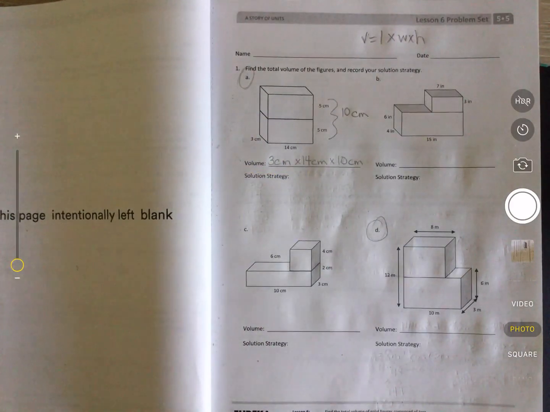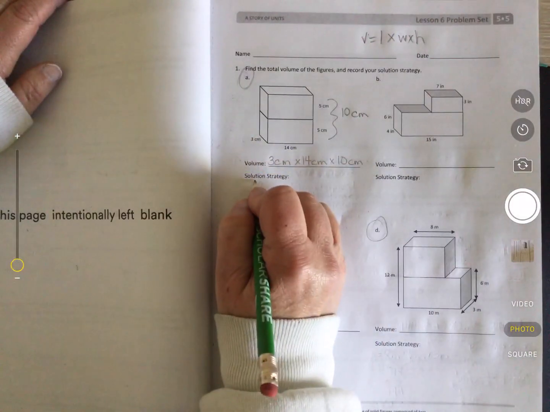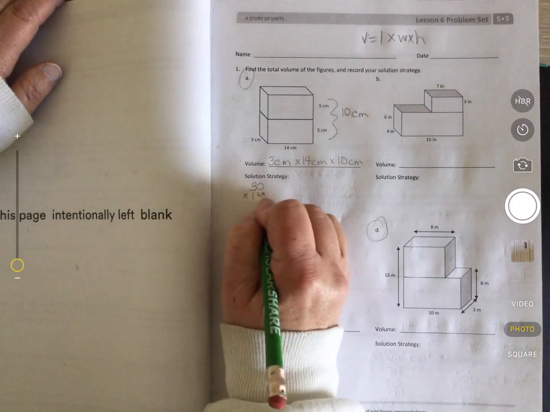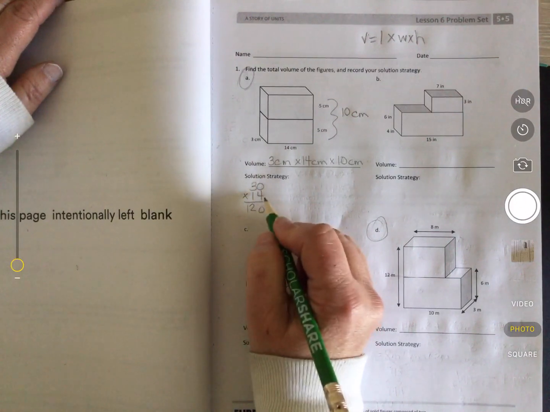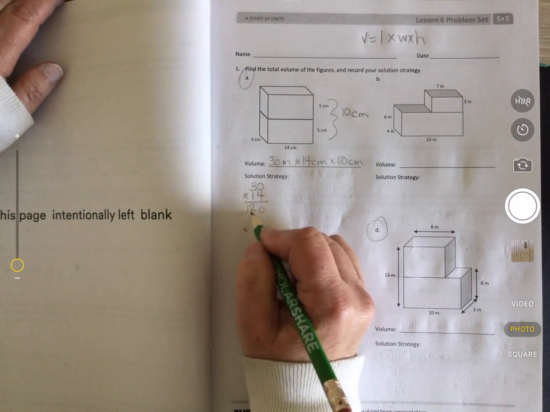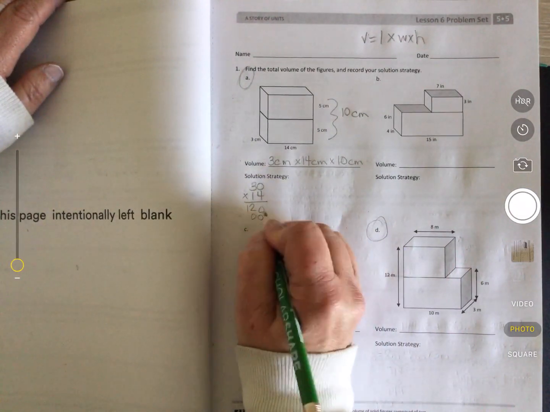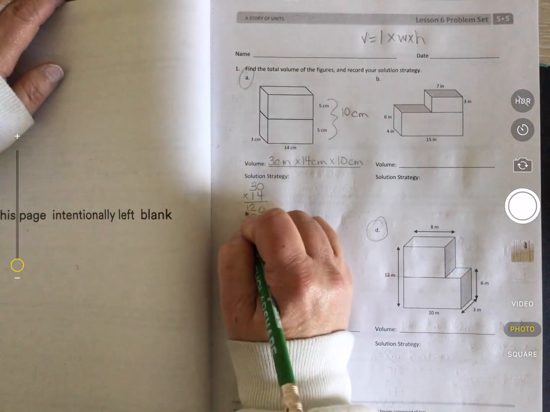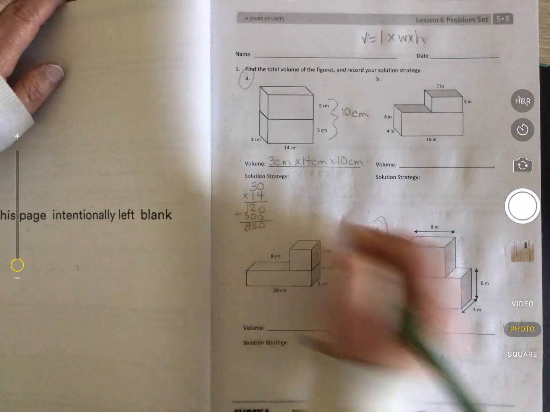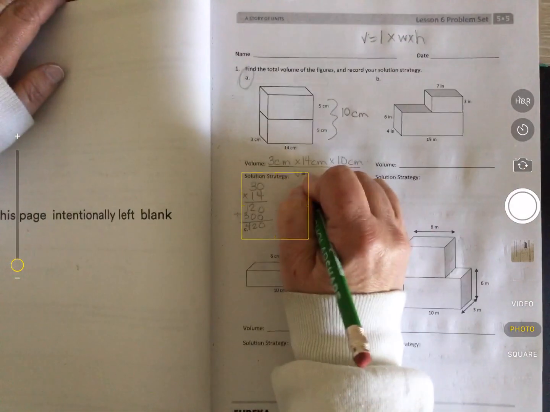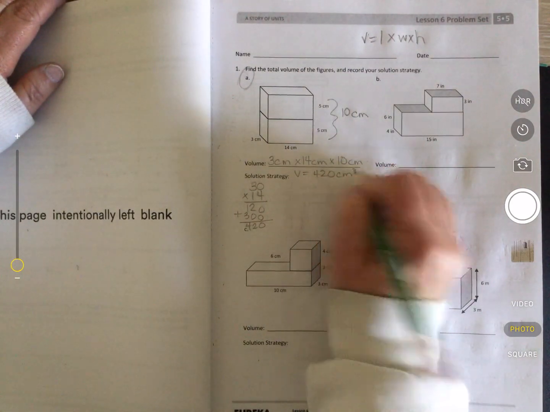Okay, I think I'm just going to start off with 3 times 10. We know that's 30. So we'll have 30 times 14. And so 30 times 4 is 120. Put my place value. Then 1 times 0 is 0, and 1 times 3 is 3. We'll add it up, and we get 420. So the volume is 420 centimeters cubed because we did our volume.